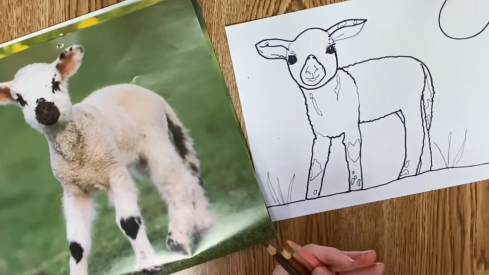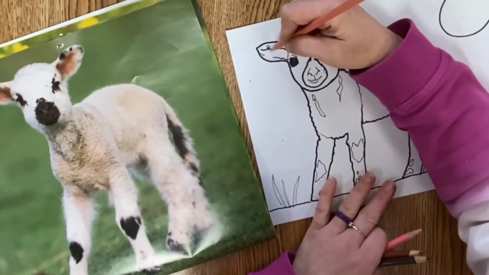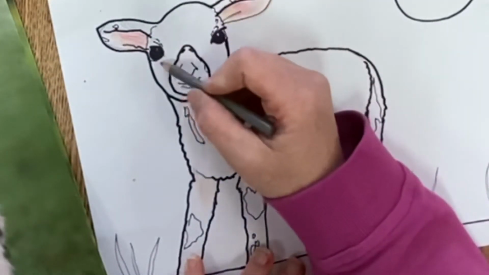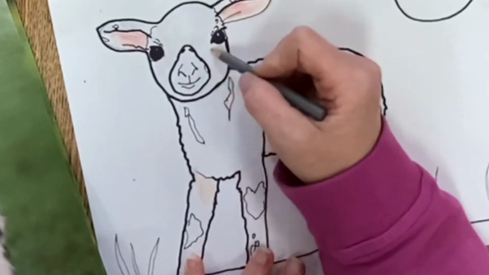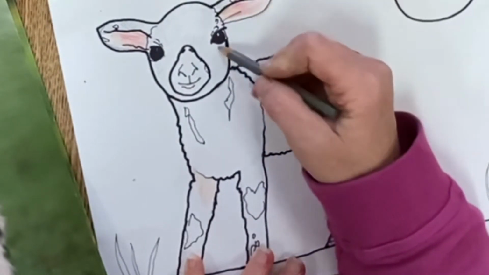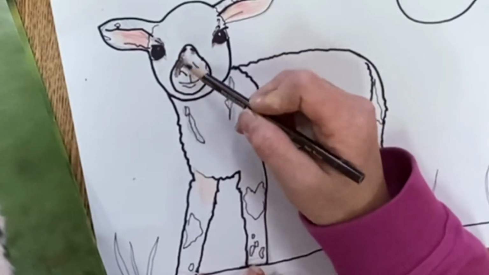You can also add in texture as you're coloring. I'm beginning by adding the texture of the hair on the lamb's face, and then I'll move along to color in some areas.